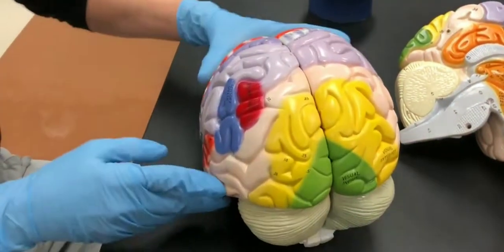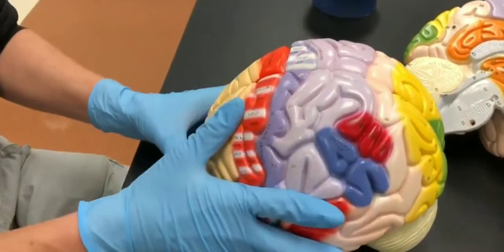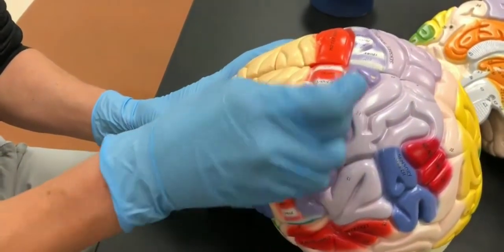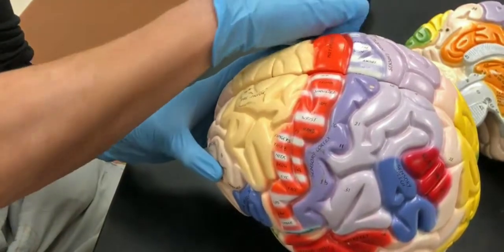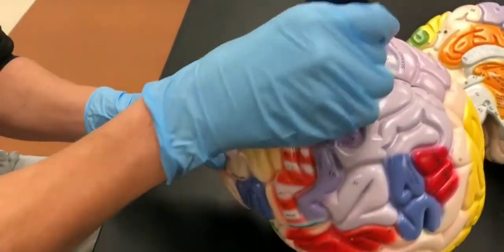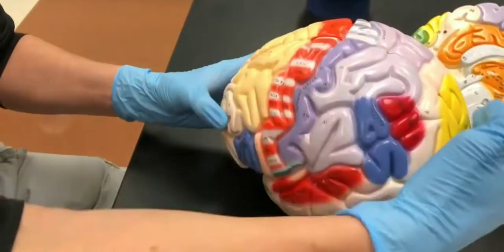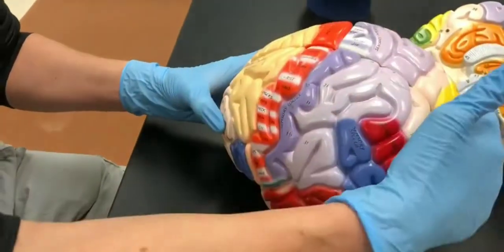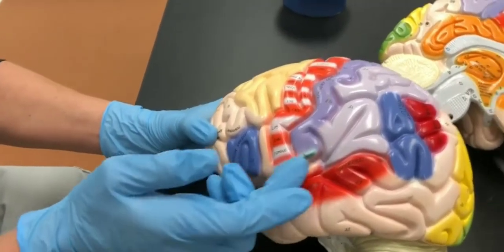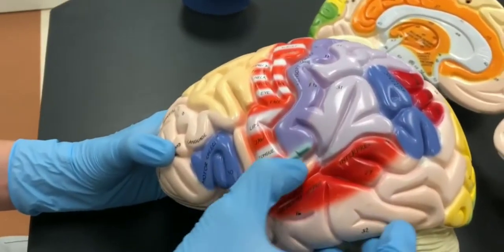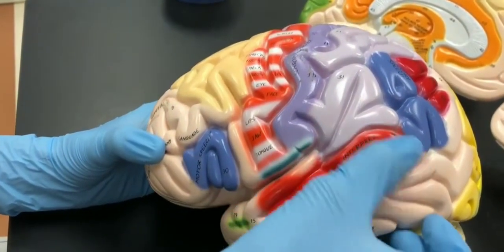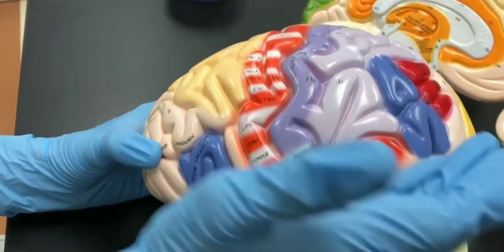Then we can start to look at individual lobes. Before we do that, one more major landmark. We have the central sulcus, and that is this large sulcus that pretty much divides the brain into anterior and posterior parts. We also have the lateral sulcus right here, which is going to delineate this part here, which is going to be our temporal lobe, not surprisingly that it is right under the temporal bone.